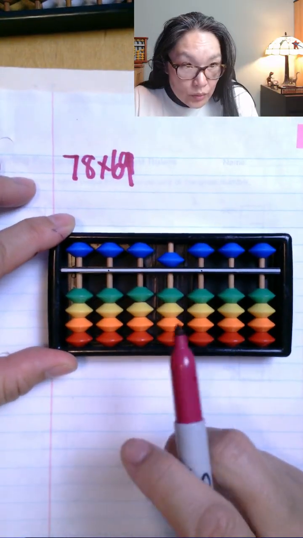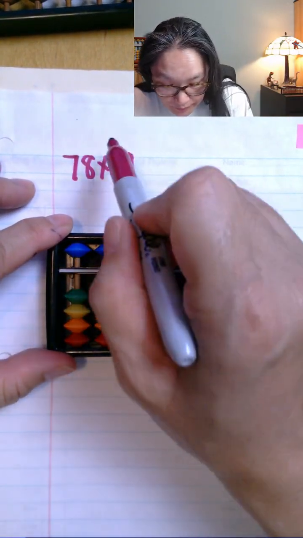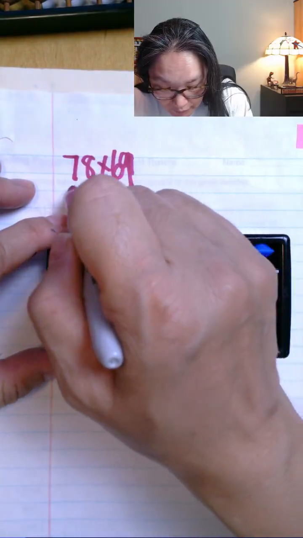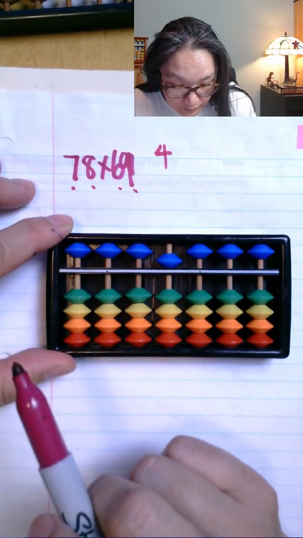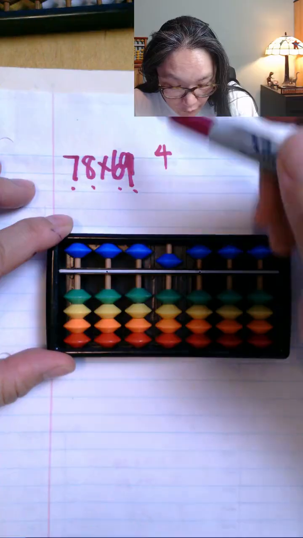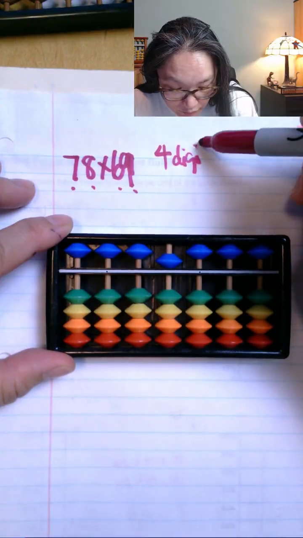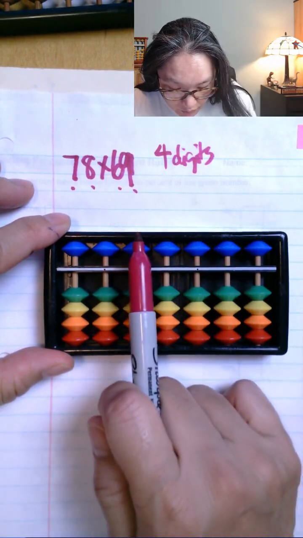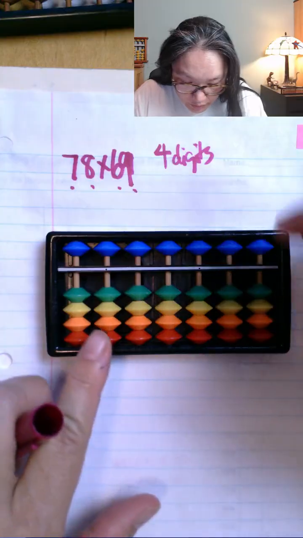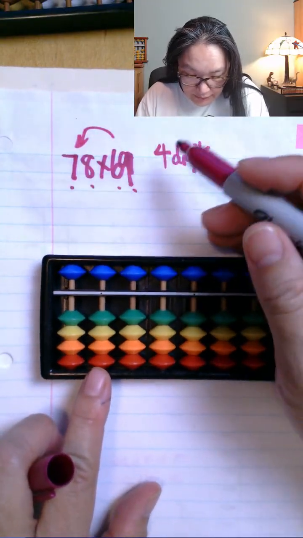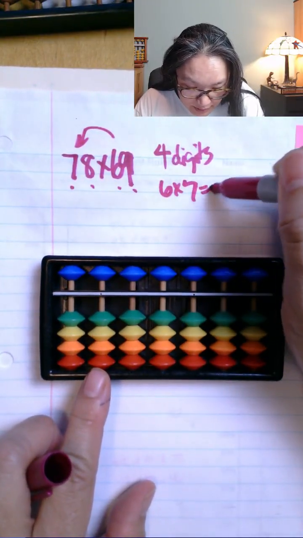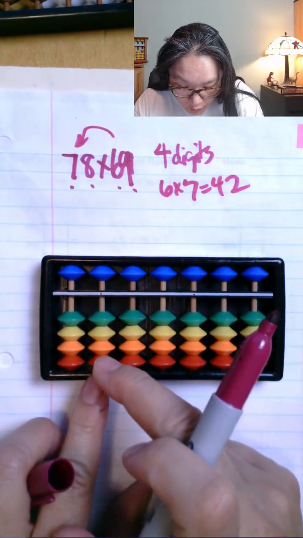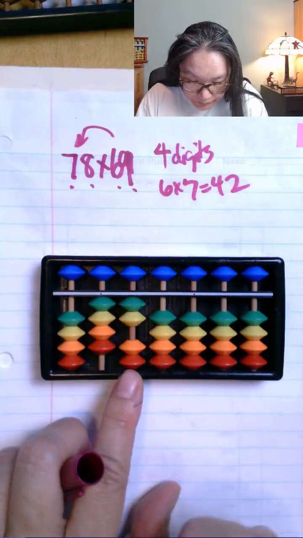All right, we are going to start doing some multiplication. So we count 1, 2, 3, 4. We have four digits that we're going to count. What we're going to do is 6 times 7. 6 times 7 is equal to 42. I add 4, I add 2.